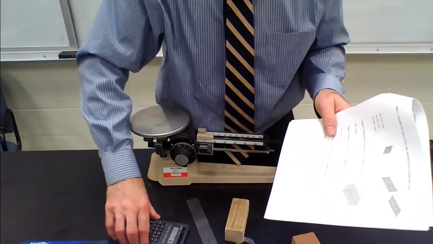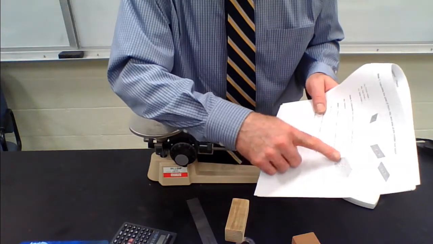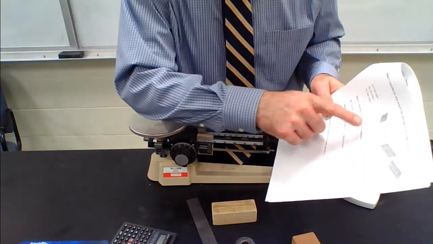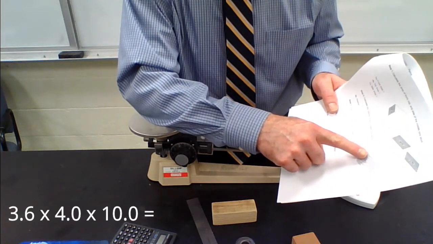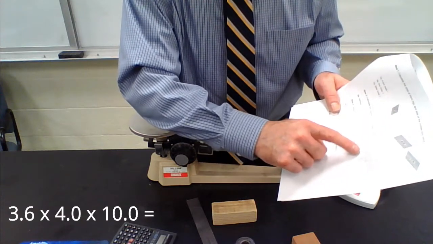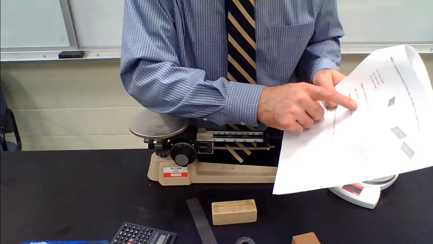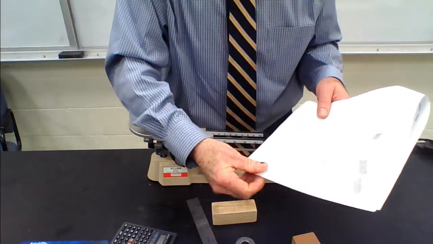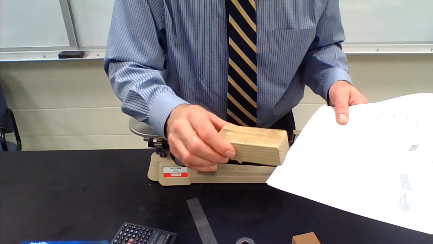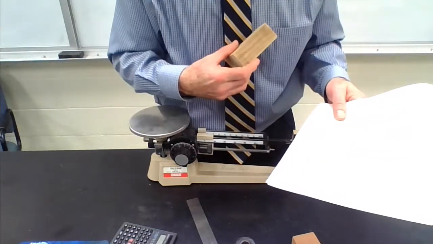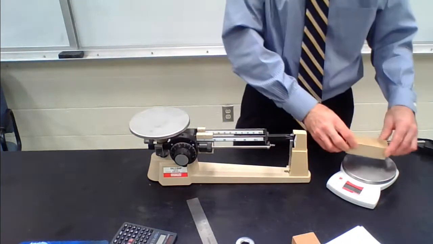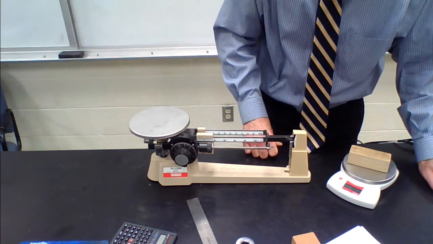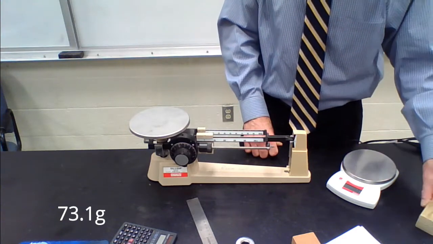Again, we can use our calculator to calculate the volume, the three-dimensional space of this middle cube, by multiplying the width times the height times the depth. The units there would be cubic centimeters, cm to the third. I can put the middle size block on the digital scale to calculate the mass. Making sure that it starts with a reading of 0, I have 73.1 grams.